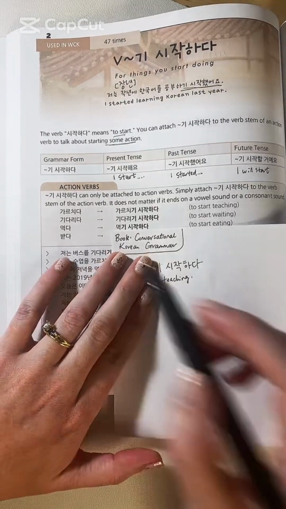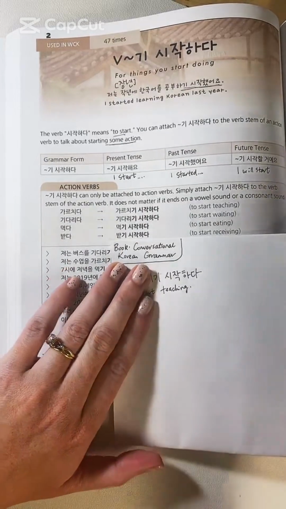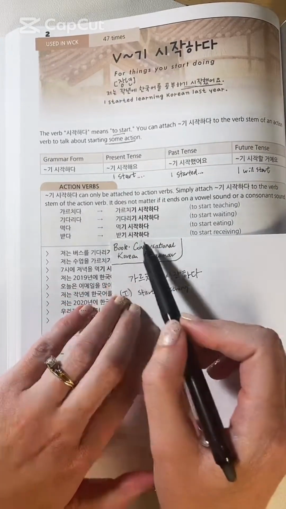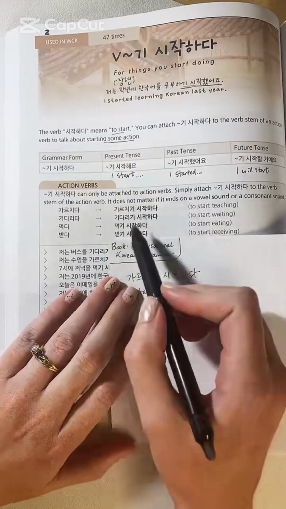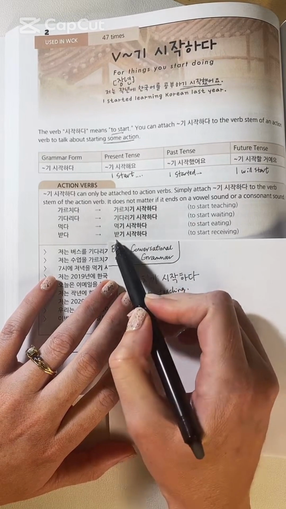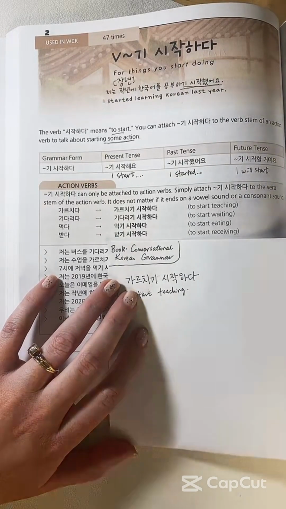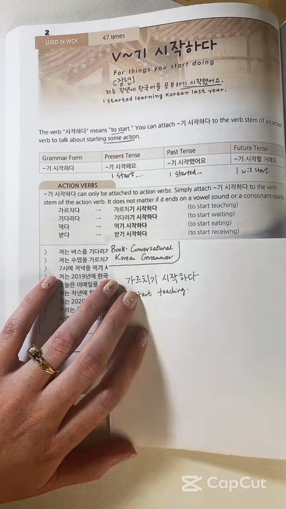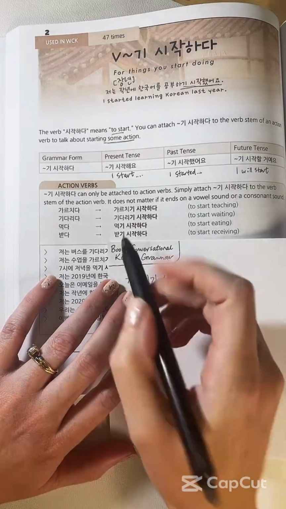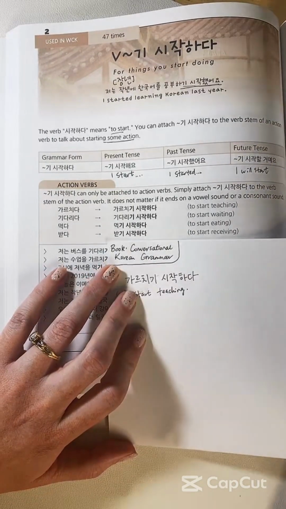And then we have some others here, like 먹다 is 먹기 시작하다, and 받다 is 받기 시작하다. 먹다 is to eat, 받다 is to receive. And notice it doesn't matter if the verb stem ends on a vowel or a consonant. You always stick on 기 시작하다. Sometimes different grammar forms get a little bit more tricky. You've got to change it slightly depending on if the verb stem ends on a vowel or if it ends on a consonant. But in this case, it's very simple. You just slap it on the end. Just take off 다 and slap it on the end. It doesn't matter. It's always 기 시작하다.